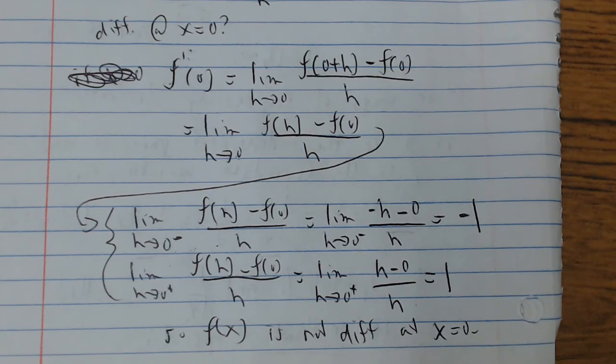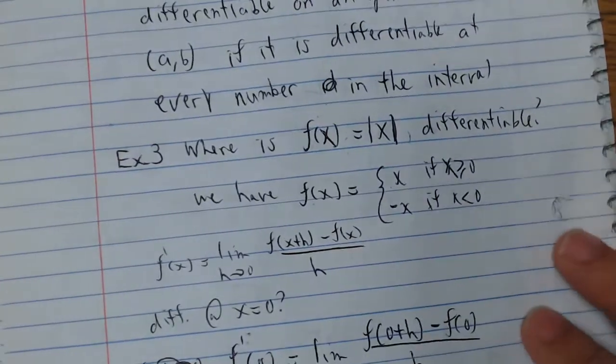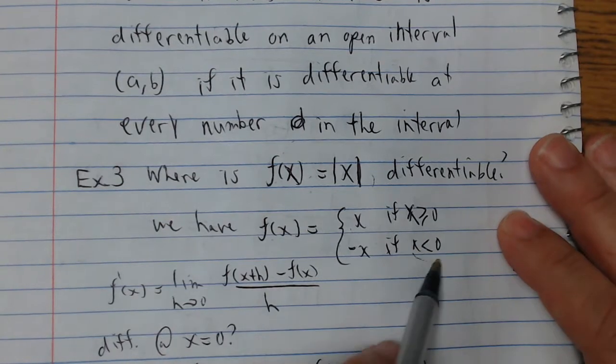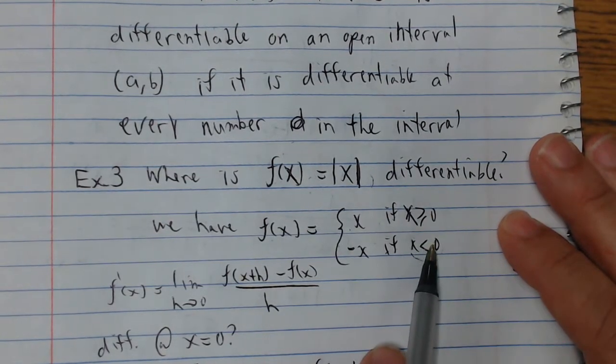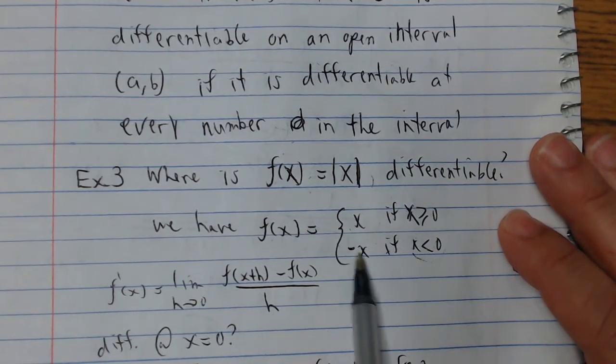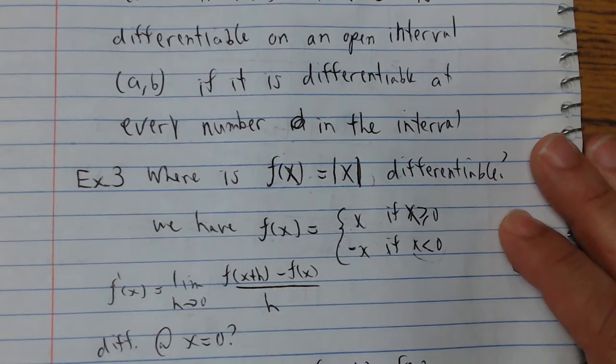That was the key. Now the question is, how do I know if it's continuous or differentiable at the other values? So think of it this way. We showed that it's not differentiable at 0, but I've only shown that. Well, what if x is greater than 0? And what if x is less than 0? Is this differentiable, yes or no? That could actually be done simply.